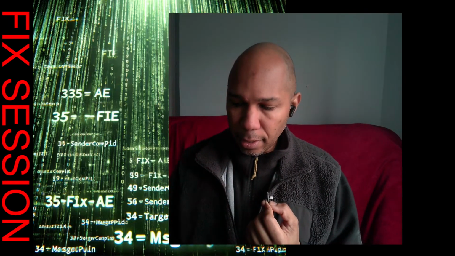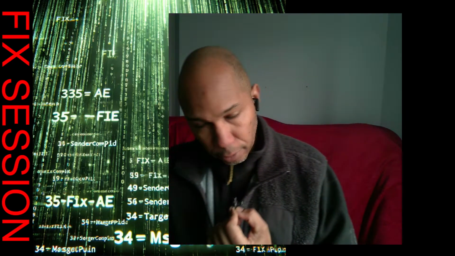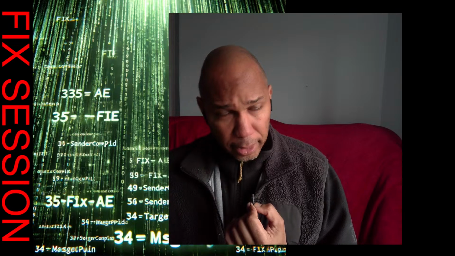So you can do a gap fill, right? You can send a FIX message that indicates begin sequence number, end sequence number. The sequence number that I was expecting, I want from that up until the sequence number that you came in with. So if I'm expecting you to come in with 5 and you came in with 100, then I want you to send me from 5 to 100, right?